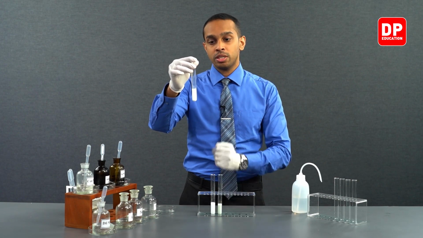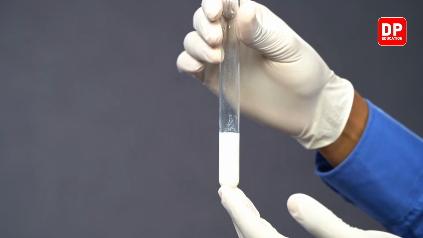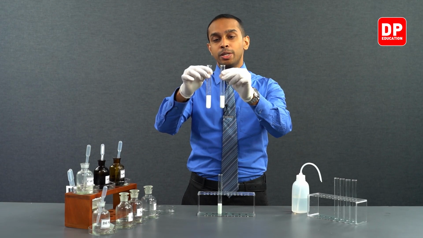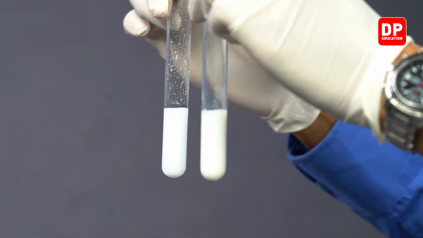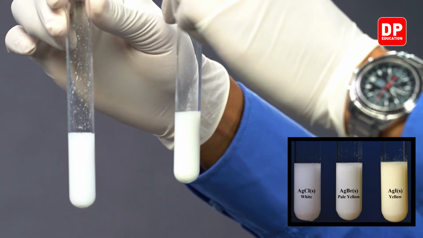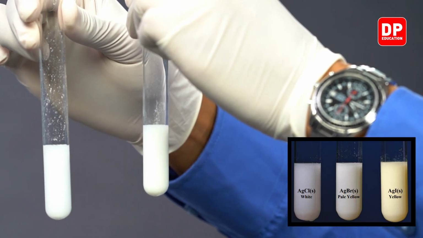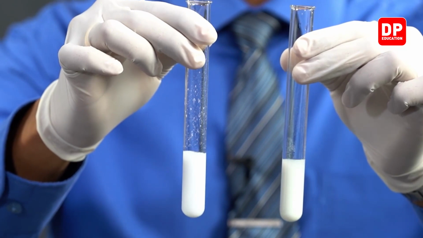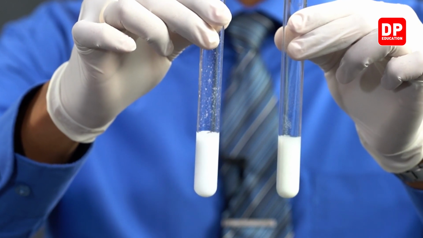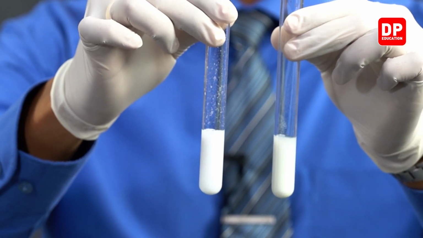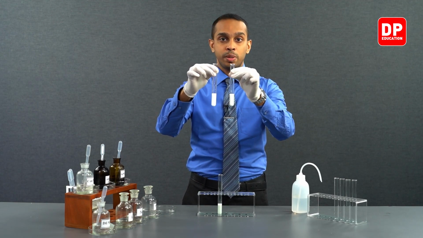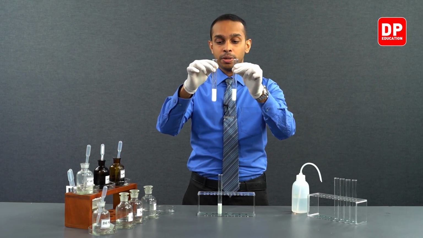I know it's difficult to observe this yellow color, but when you compare it against a silver chloride precipitate, you will be able to notice the color difference. Silver chloride is a white color precipitate. Compared against it is silver iodide, a yellow color precipitate. Since it's very fine, it is suspended in water. It looks as if it's a cream or yellow color solution, but it's a yellow color precipitate suspended in water. So this is a suspension of the precipitate.